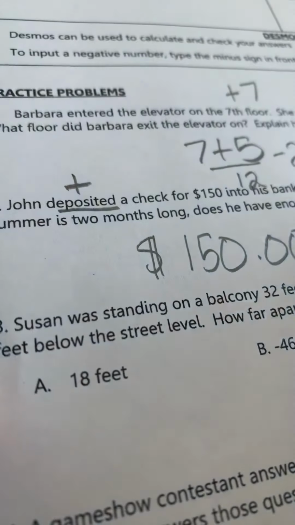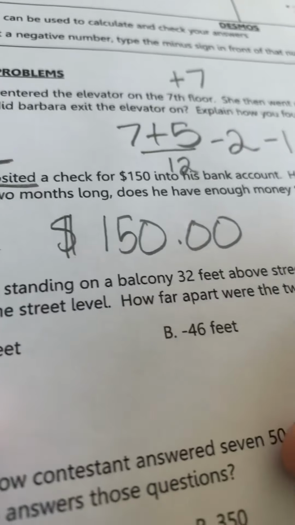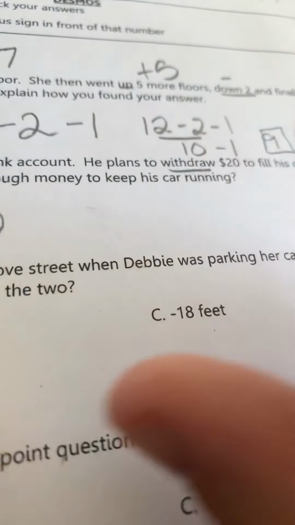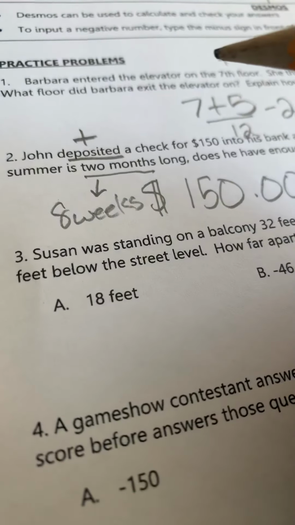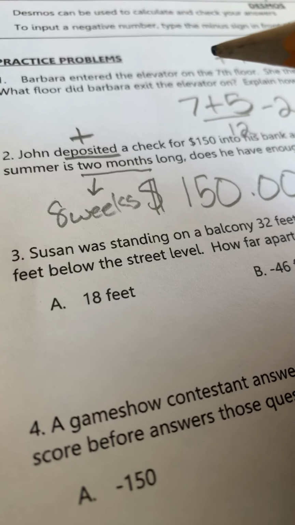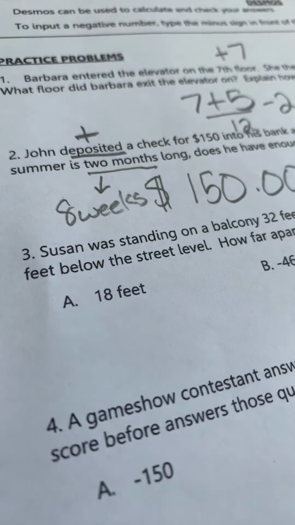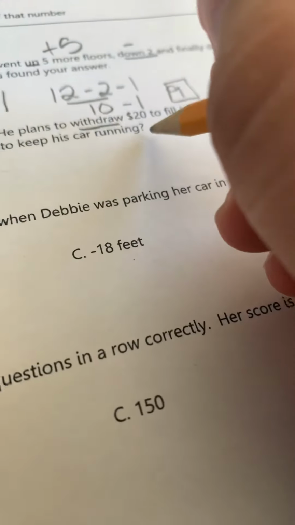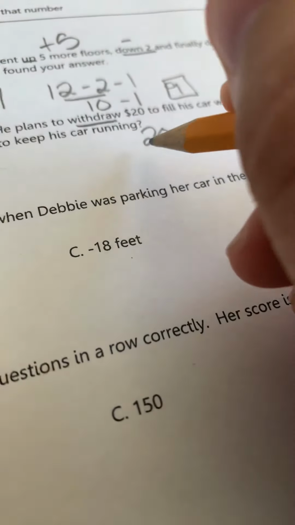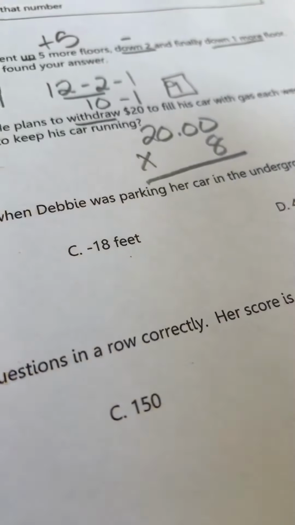If summer is 2 months long, does he have enough money to keep his car running? Now, if you notice on your paper, I gave you a big hint. 2 months is 8 weeks. I even said on yours, a month is 4 weeks. So what I would probably do right now is take $20 and multiply that times 8 weeks.